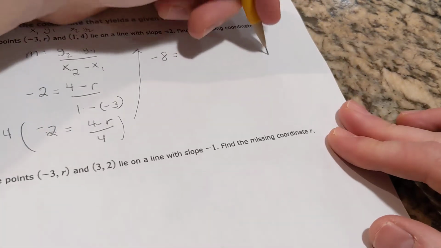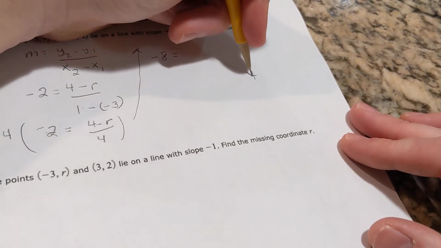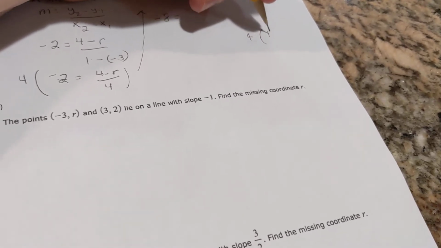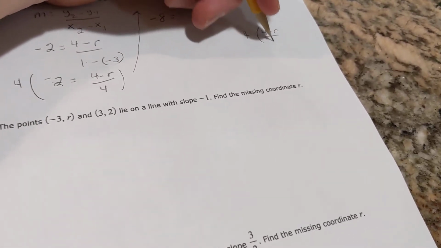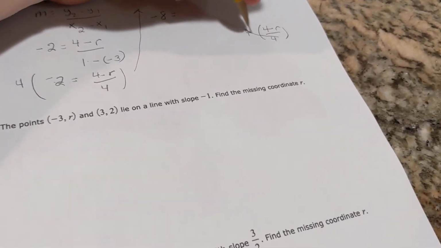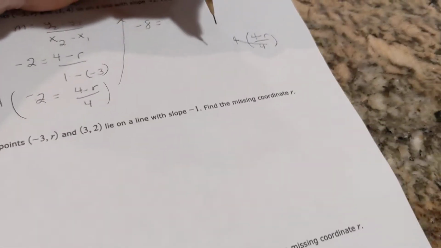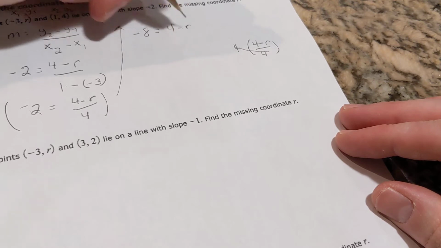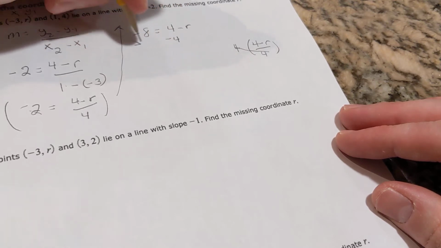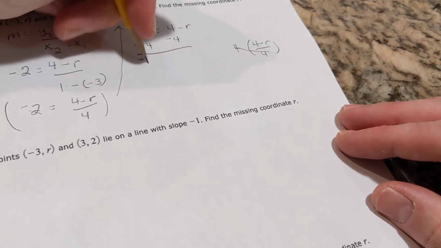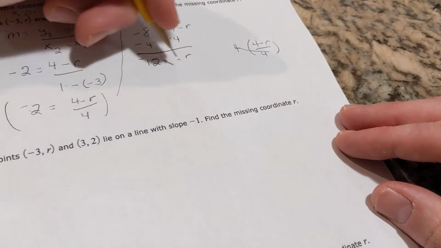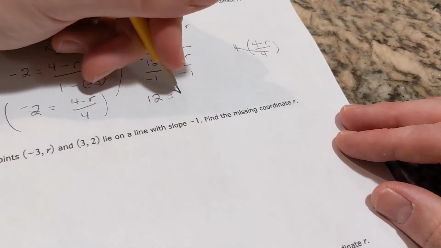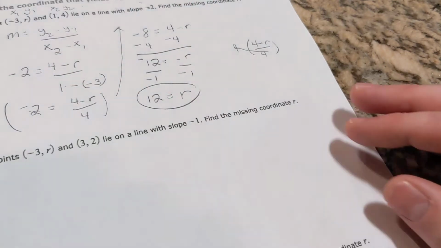Now what happens when I multiply 4 times 4 minus r over 4? You should see the 4's drop out, and we're just left with the 4 minus r. So of course we're going to subtract 4, -12 equals -r, divide by -1, divide by -1, so 12 is equal to r.